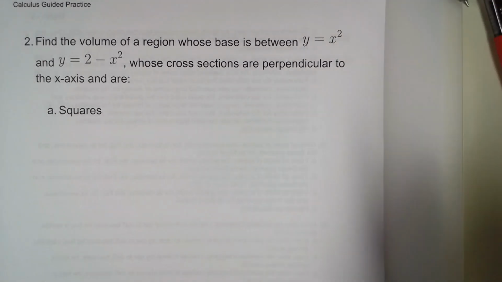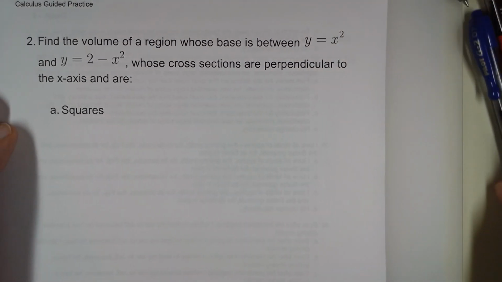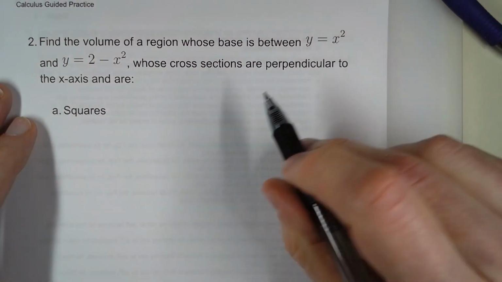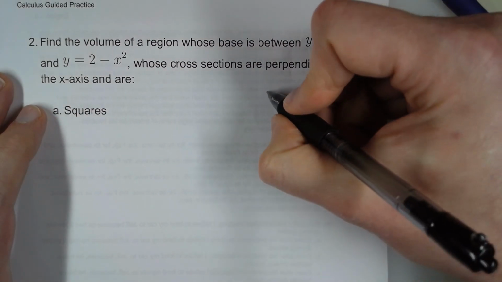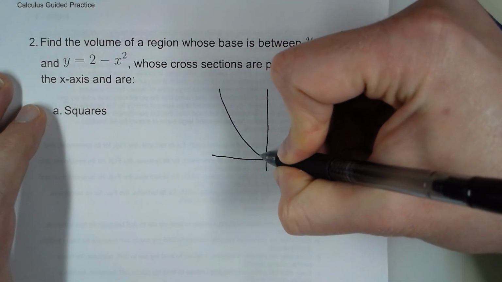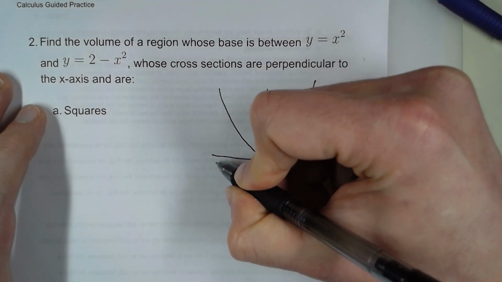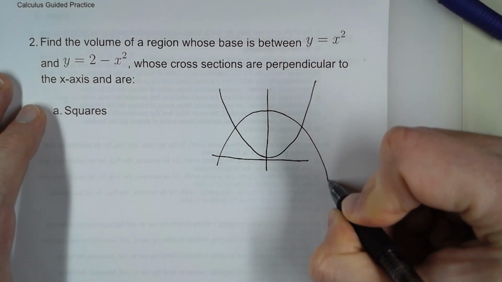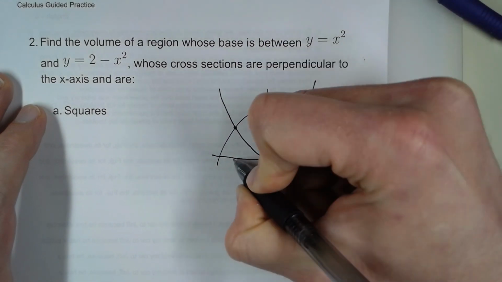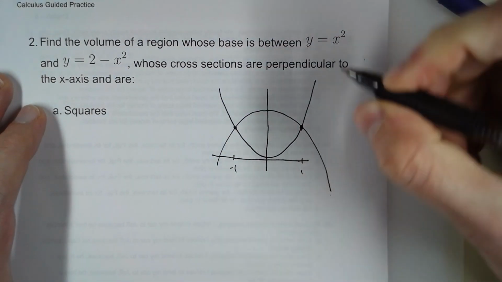For number 2, find the volume of a region whose base is between y equals x squared and y equals 2 minus x squared, whose cross-sections are perpendicular to the x-axis. Here we have the graph of x squared, and here we have the graph of 2 minus x squared. These two meet at negative 1 and at 1.